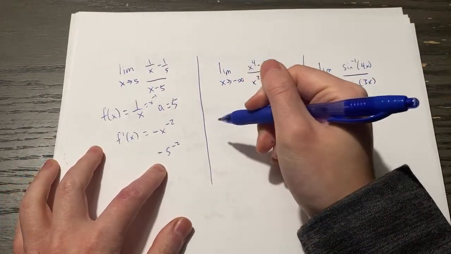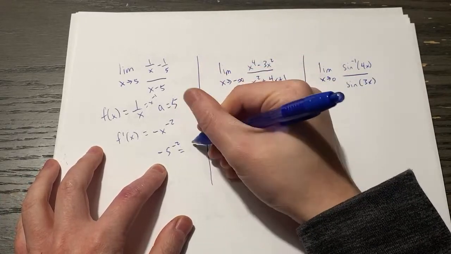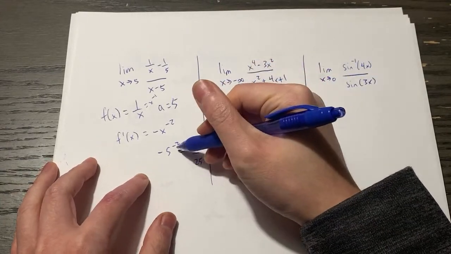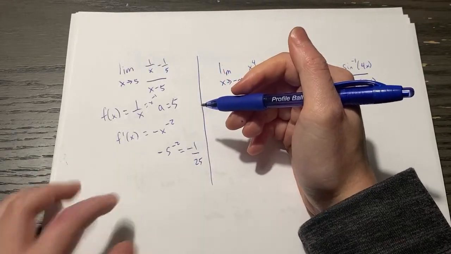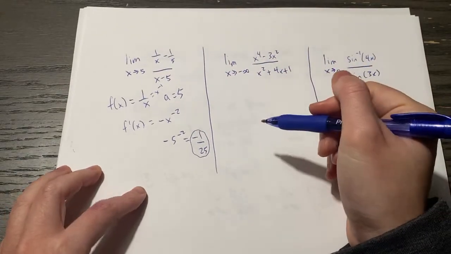And then the hardest part maybe is actually the algebra. So I'm going to simplify this. This is 5 squared, so the answer is negative 1 over 25, because 5 to the negative 2 means, the negative portion means that you take it to the denominator. So that's the answer.